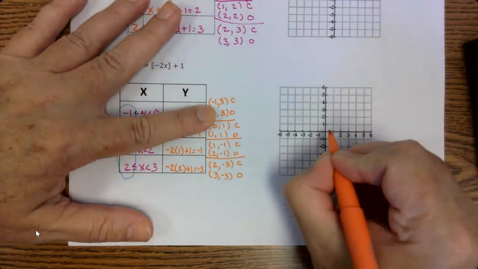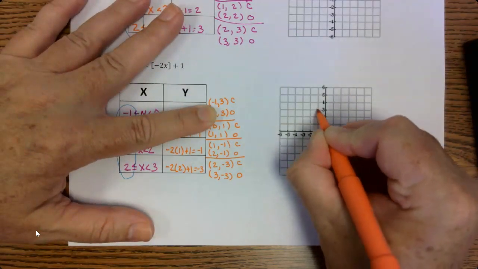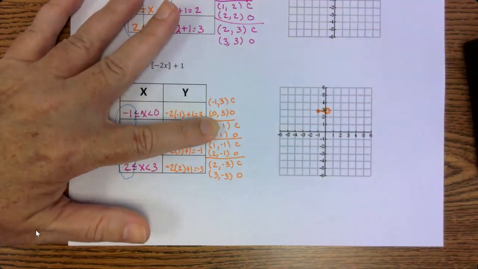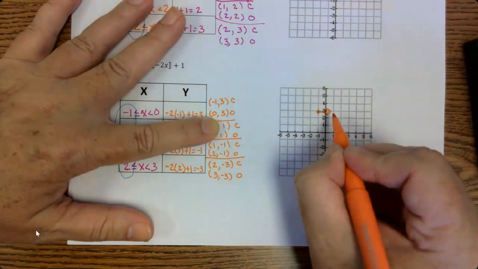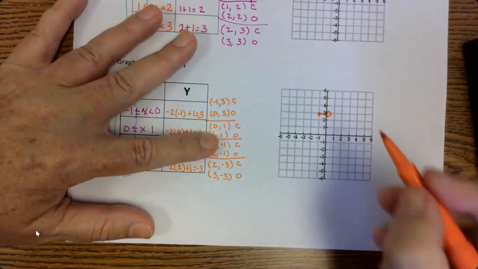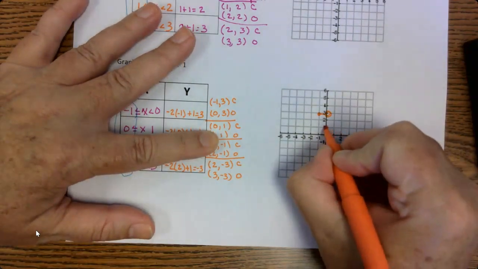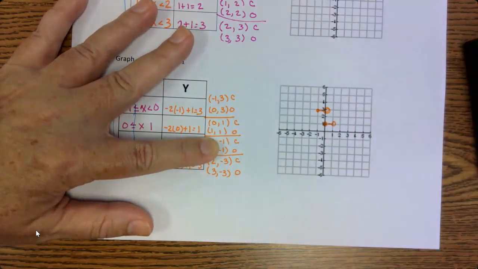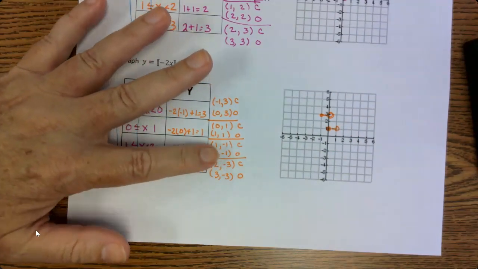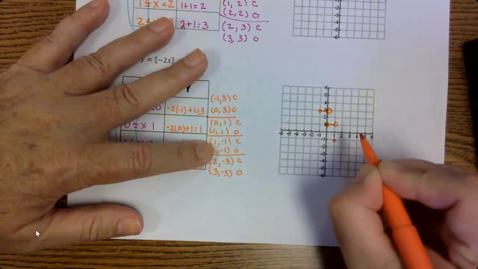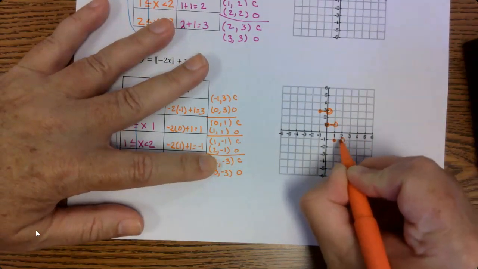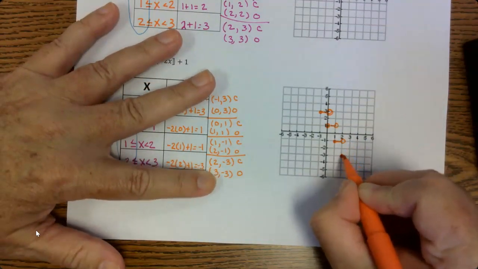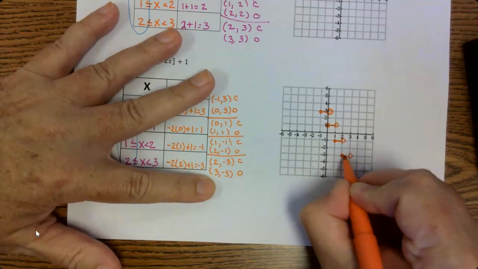So negative 1 and positive 3. 0, 3. Open. Okay. Please make sure you can tell. I can tell if something's open or closed. 0, 1, 1, 1. 1, negative 1, 2, negative 1, 2, negative 3, and 3, 3. Okay.